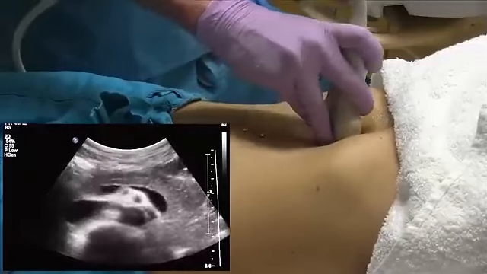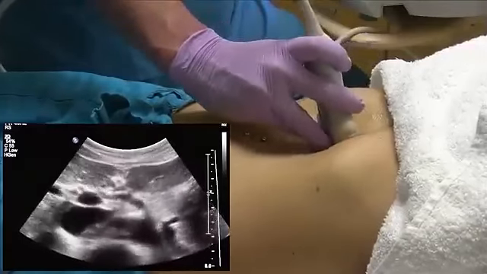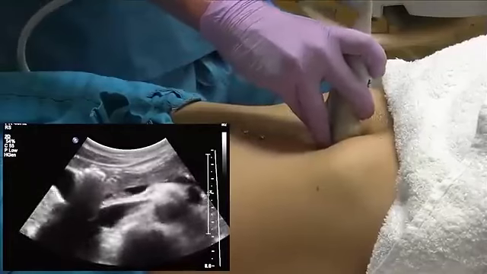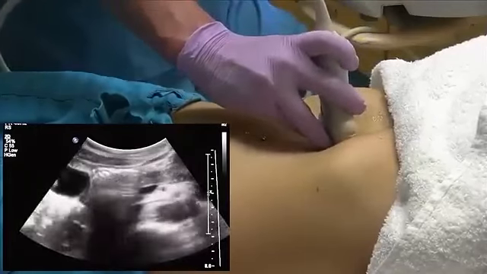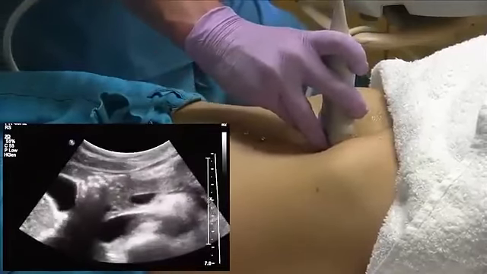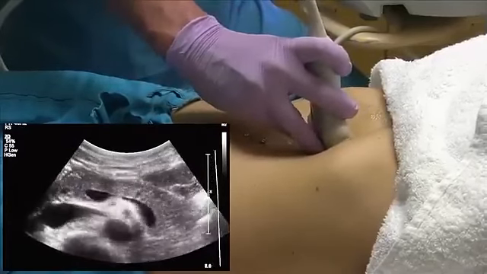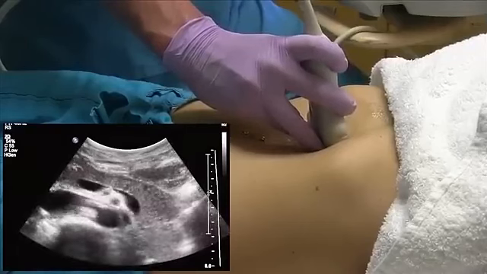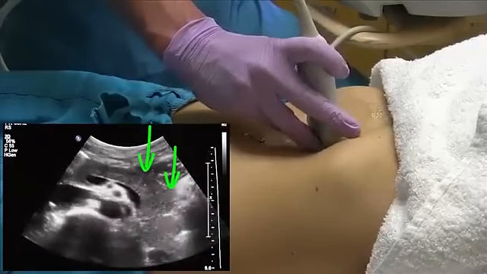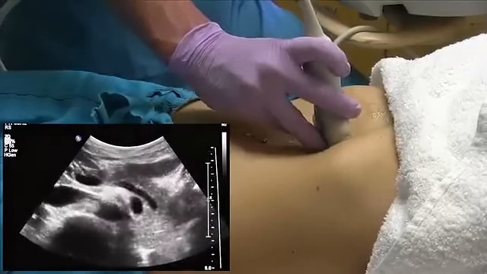We'll also try to look at the head and uncinate process all the way down to the tail of the pancreas. In most patients, you probably won't be able to see the entire tail of the pancreas just because it kind of dives deep from this position here.